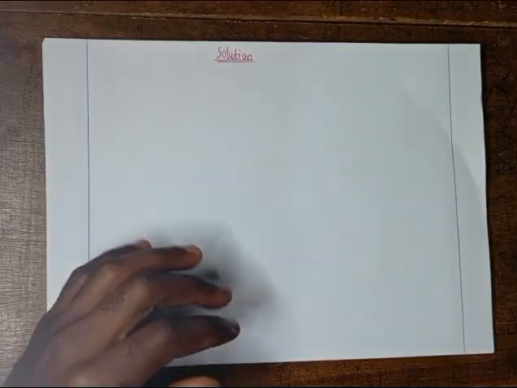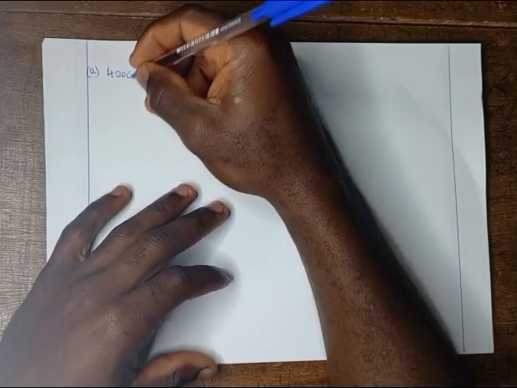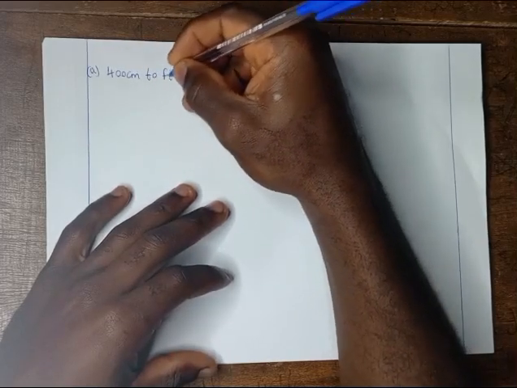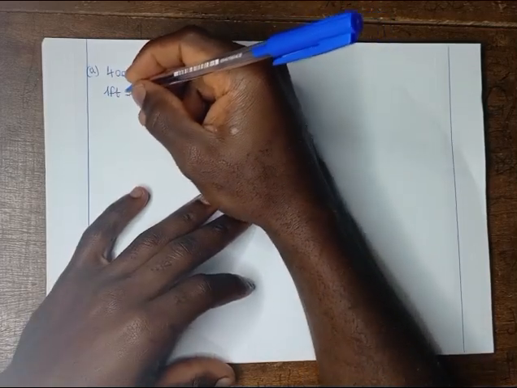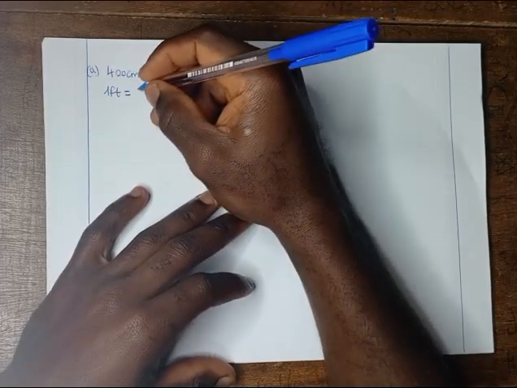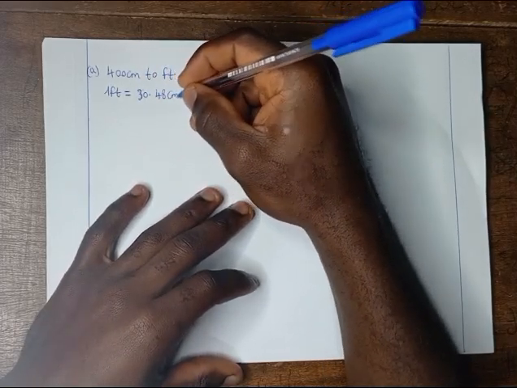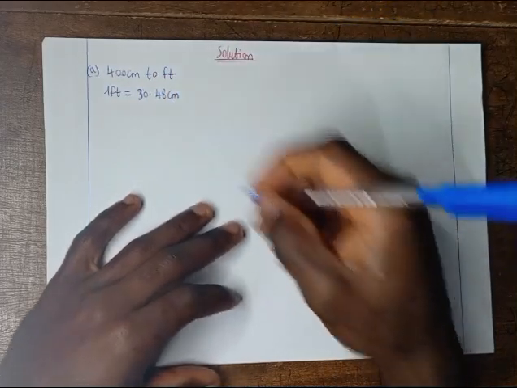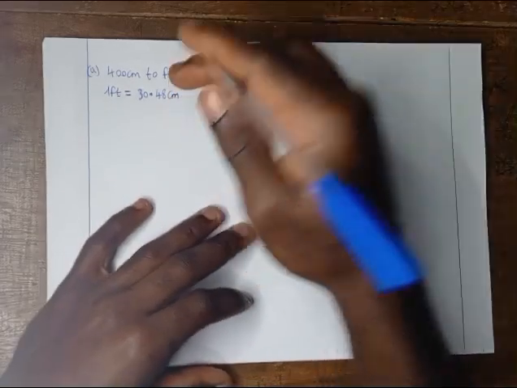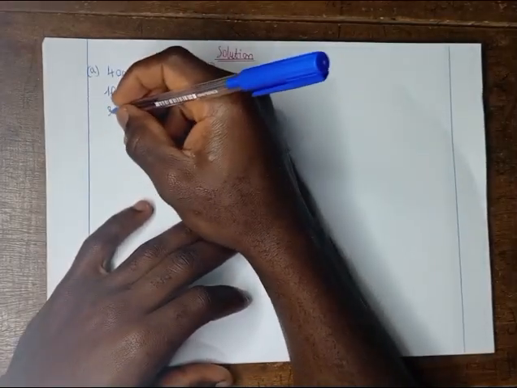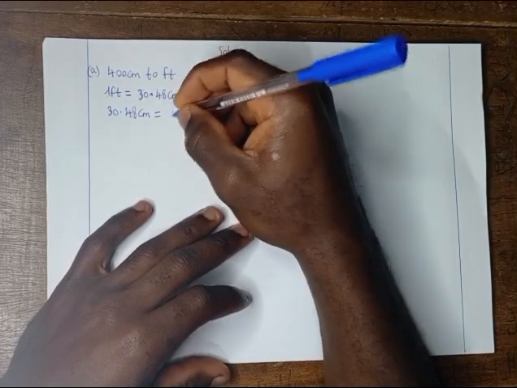For A, we have 400 centimeters to foot. First, we know 1 foot is approximately 30.48 centimeters. We're just going to assume that it is equal to 30.48 centimeters. Now, we can write this as such. We can say 30.48 centimeters is equal to 1 foot.